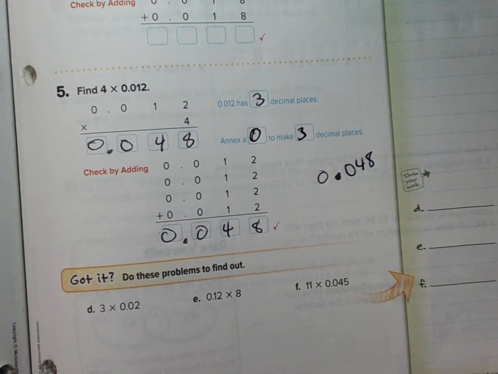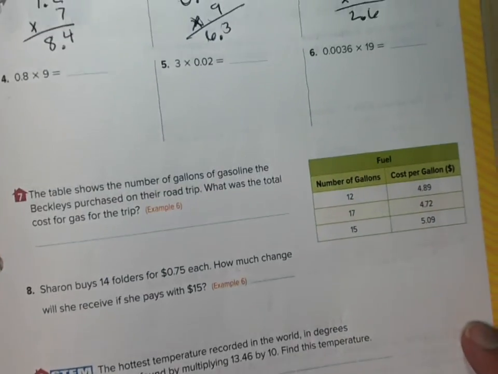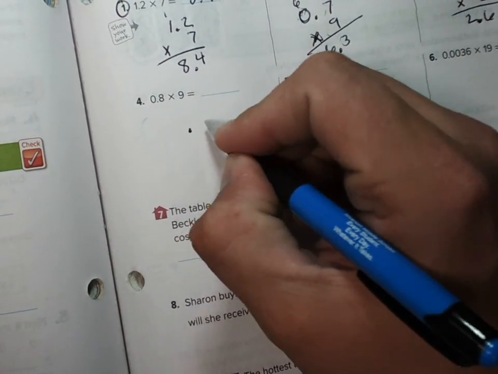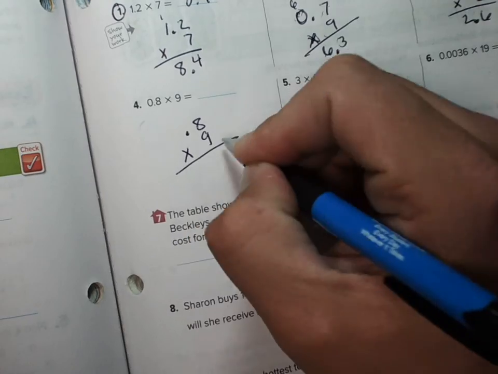And it's the same answer. That's repeated addition. So let's jump back over to page 197 again. We're going to do a couple more of those. Okay, so number 4 here.